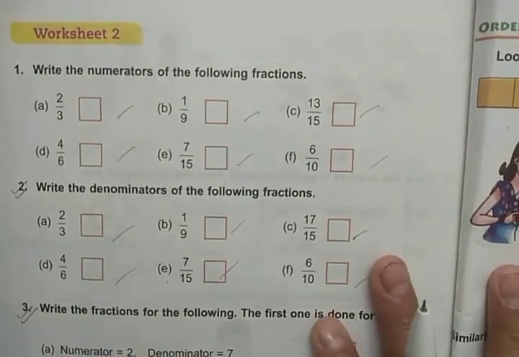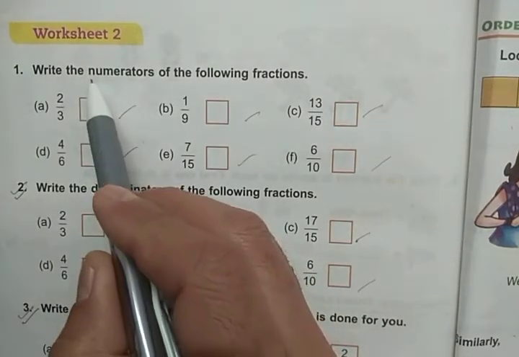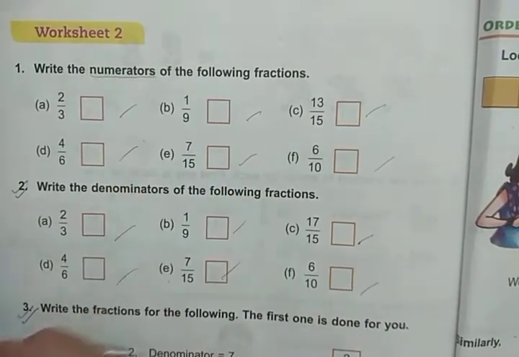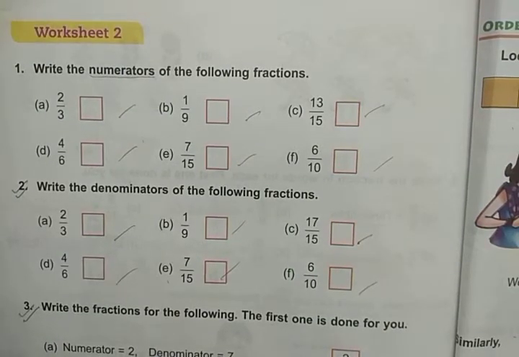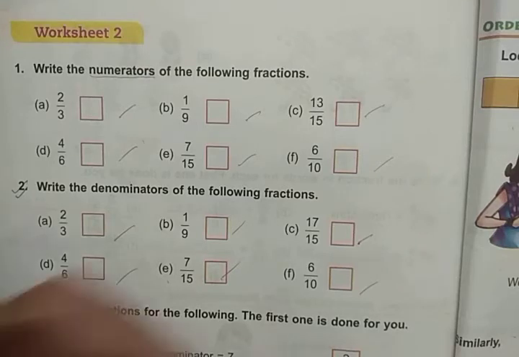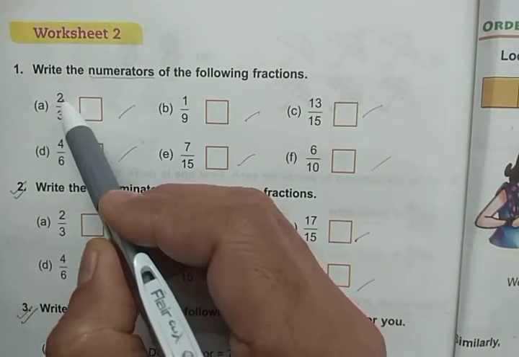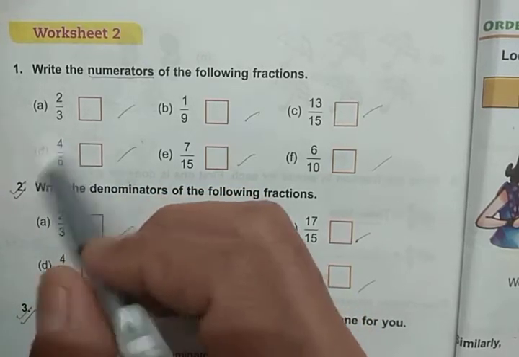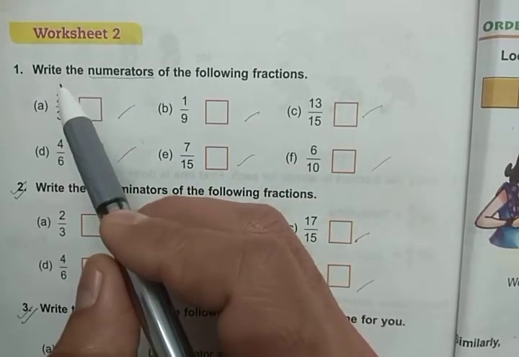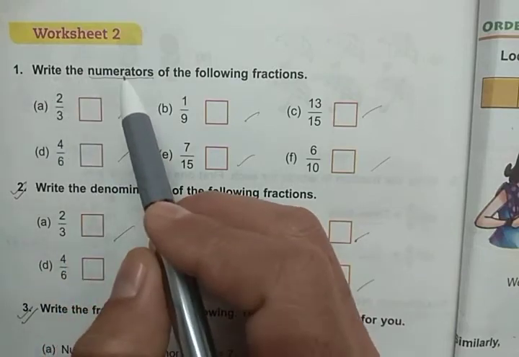Here we have to write the numerator of the following fractions. So what is numerator? Numerator is the upper number, right? The number which is on the top. So here जो ऊपर वाला नंबर होता है इसे हम बोलते हैं न्यूमरेटर और नीचे वाले नंबर को क्या बोलते हैं हम denominator, as we have just discussed. So in this question we have to write only numerators. Write the numerators of the following fractions.